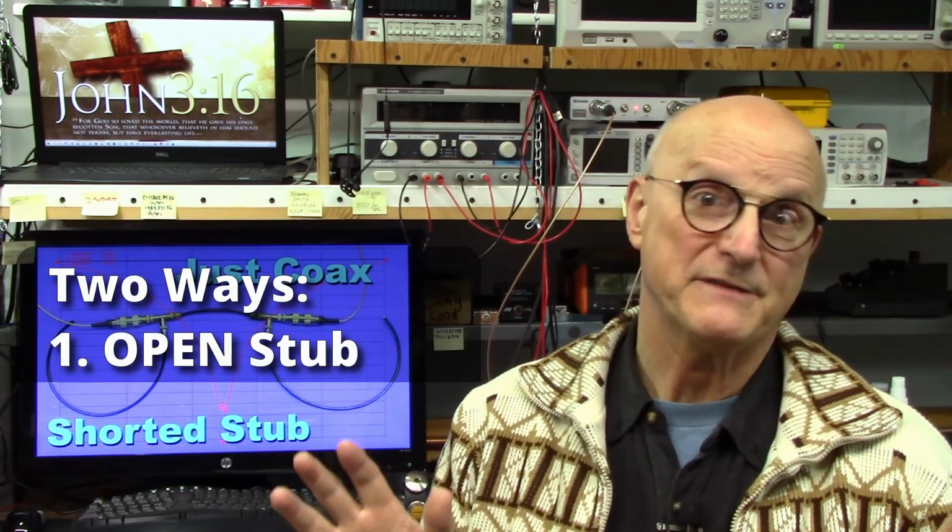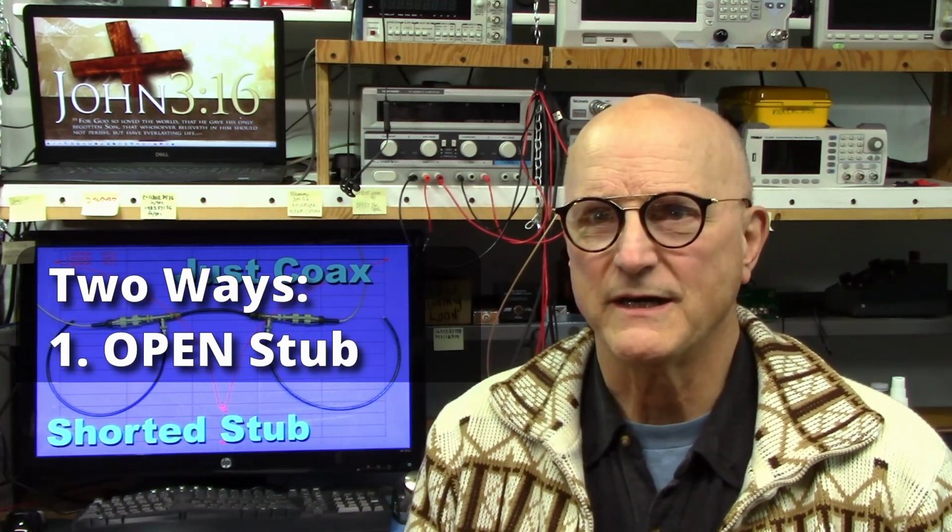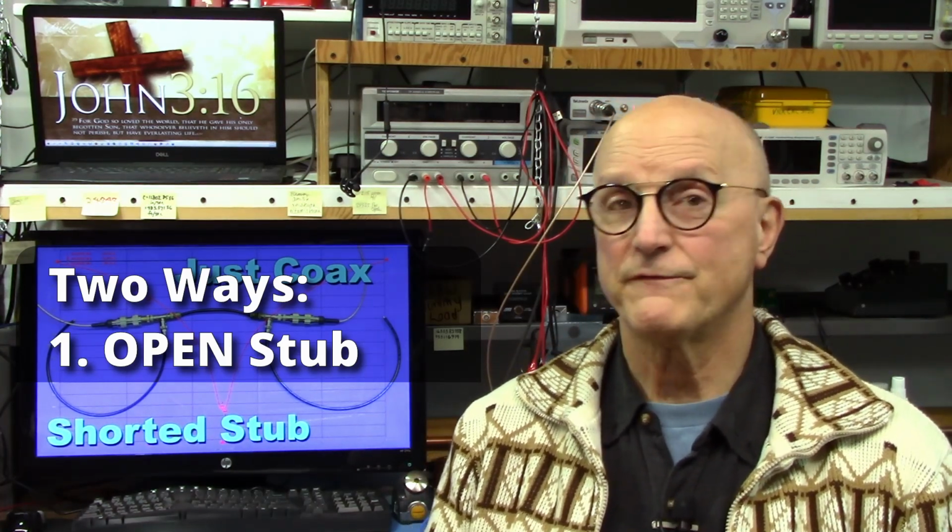So here we are on the second of two videos, and what I find a fun thing to do: creating a band reject or notch filter using just coax. Now there are two ways to do this. The first and easiest method is using an open stub. This is what I showed you in the first video.